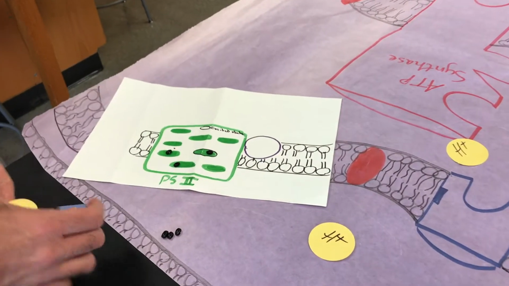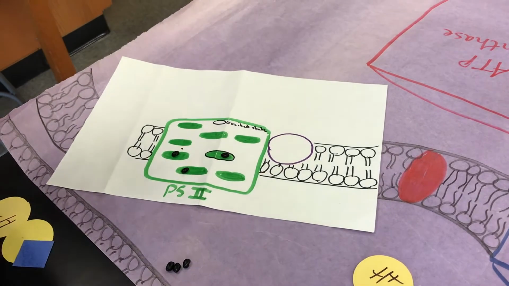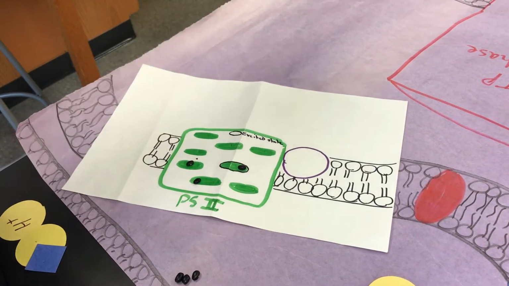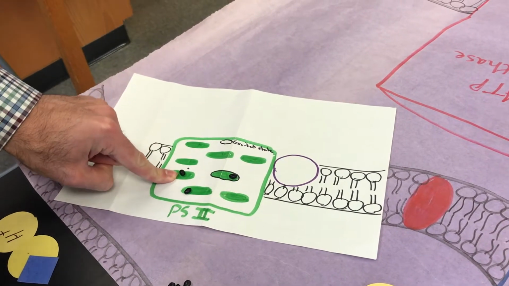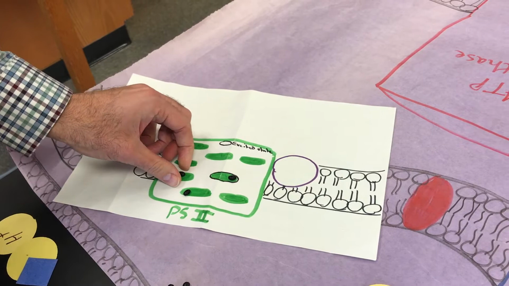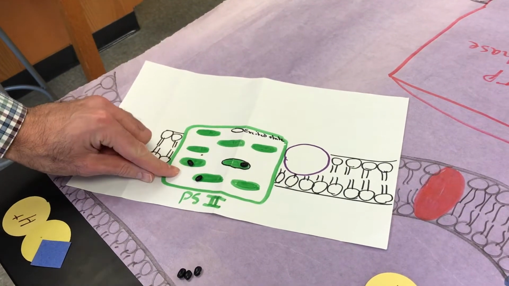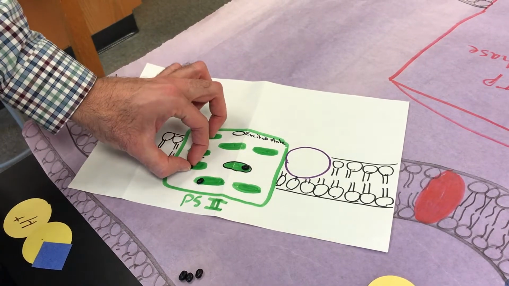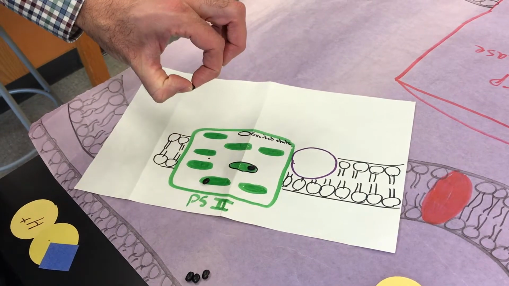And what happens in photosystem 2 is it's going to absorb a very specific wavelength of light. Now, there are different pigments in the photosystem, and different pigments can absorb different wavelengths of light. So let's just assume that this particular pigment is able to absorb the specific wavelength of light that hits it. That's going to excite this electron to a higher energy level. So it's going to jump up to a higher energy level. I'll raise it up to represent that. And then it's going to fall back down.